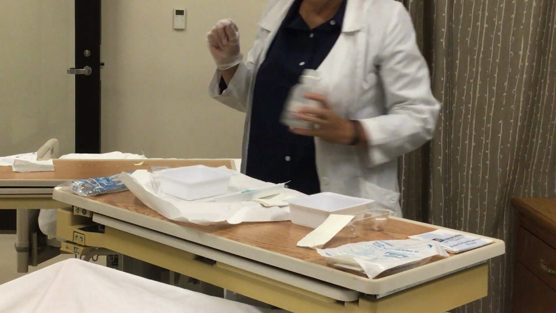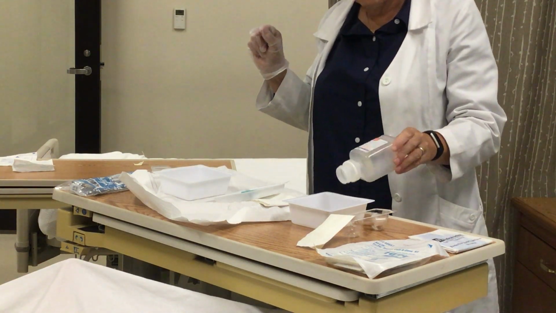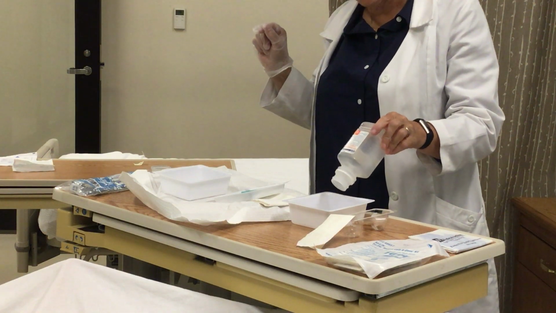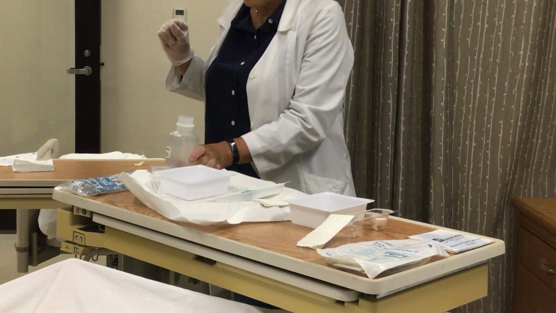So I'm going to pour my solution, and this is normal saline. For today we are pretending. Okay.